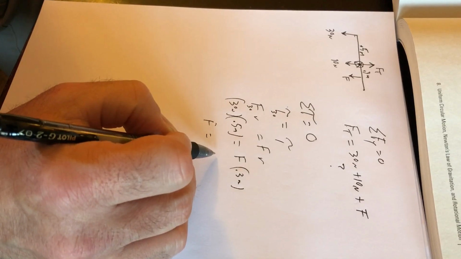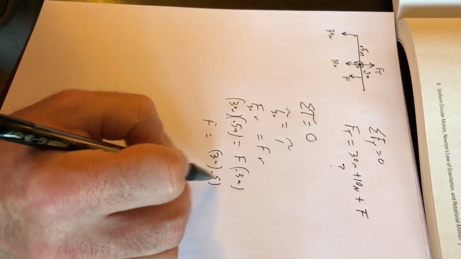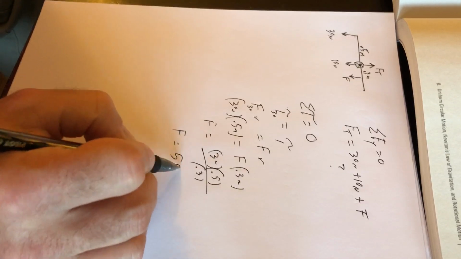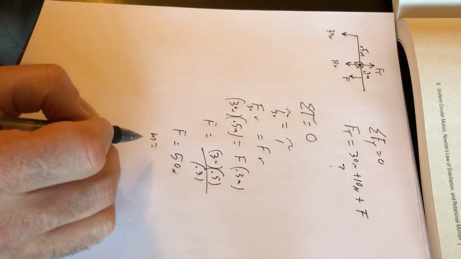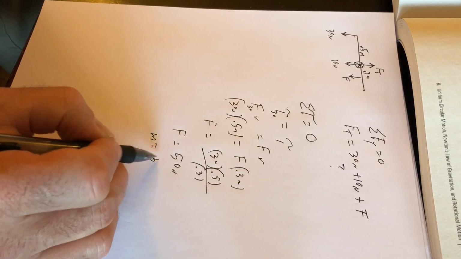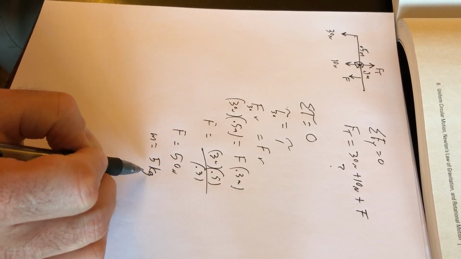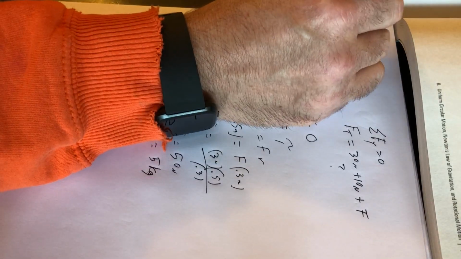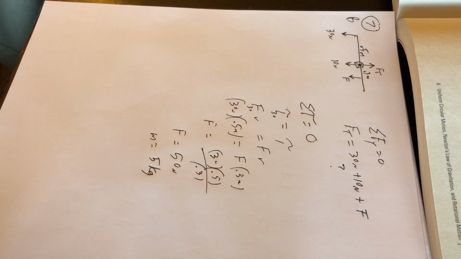So this force has to be 30 times 0.5 divided by 0.3. So this force comes out to be 50 newtons. So if I take 10 for gravity, the mass must be 5 kilograms. So this is number 7, and that answer was B.